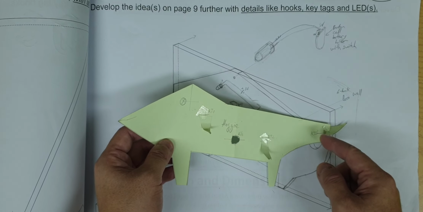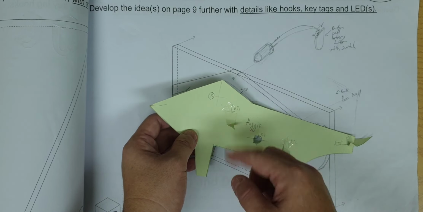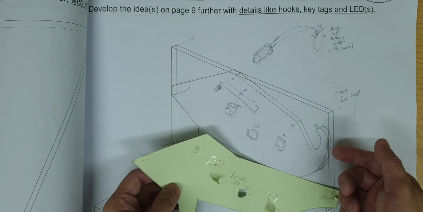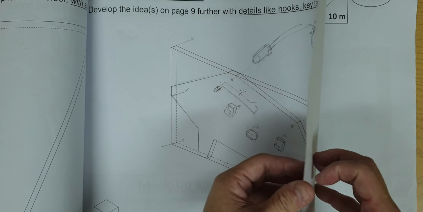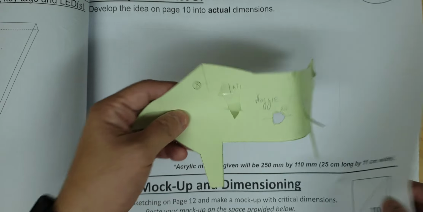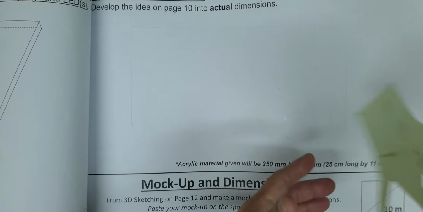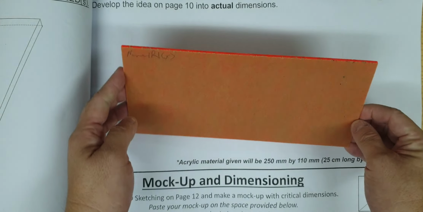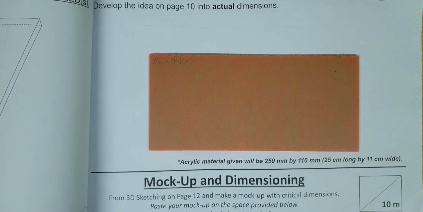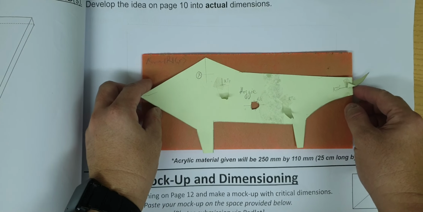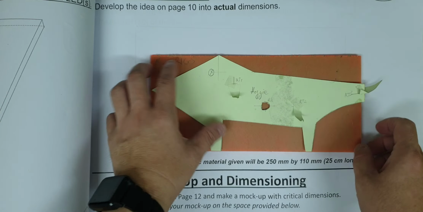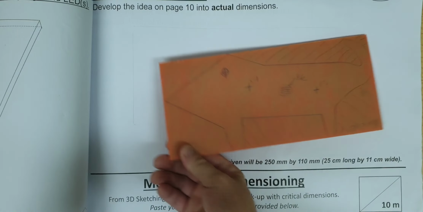You can change certain modifications to your main design as desired. So before you paste the mock-up, on the back of page 11, you will need this cutout, and of course your teacher will issue you a piece of acrylic. So what you do is you rest it against the acrylic and you trace out the outline. As such, it looks like this.